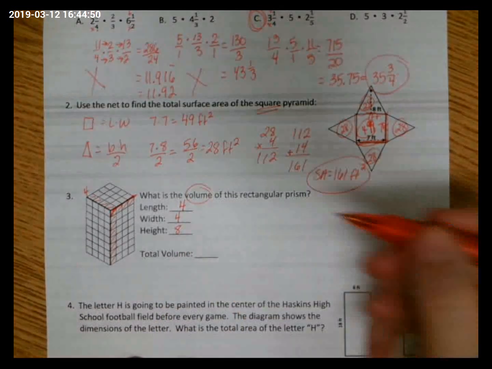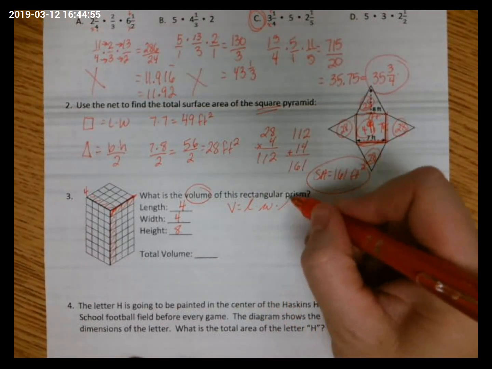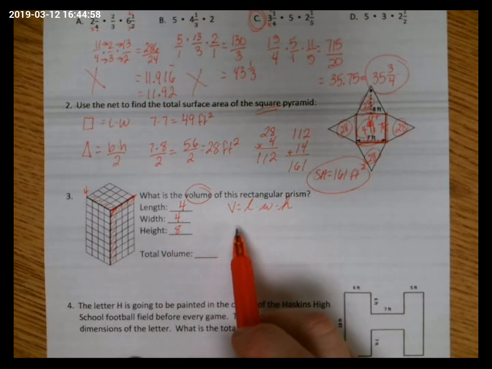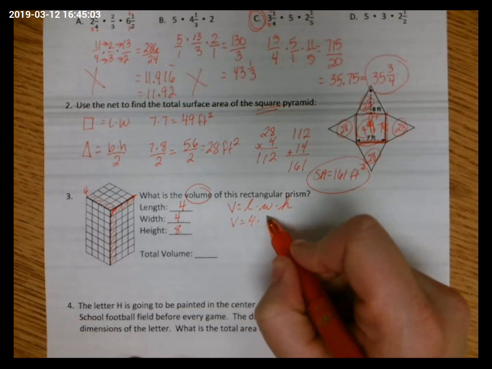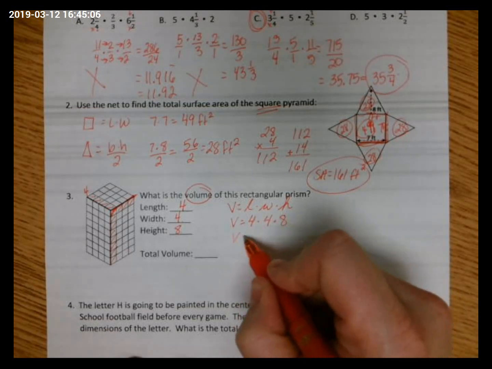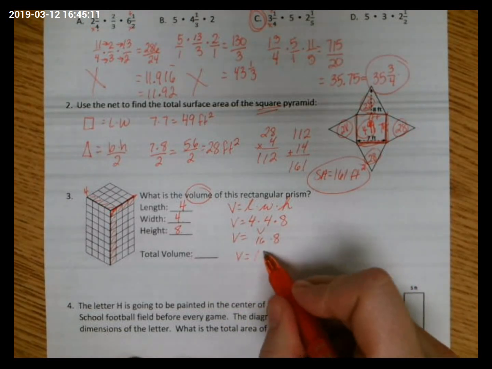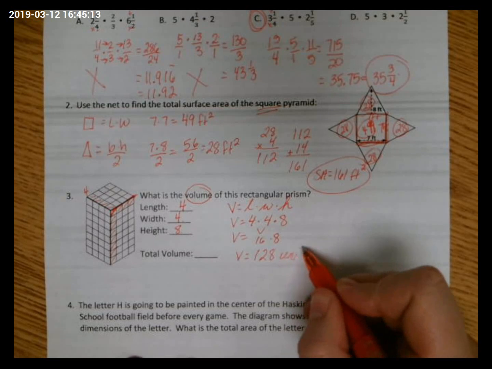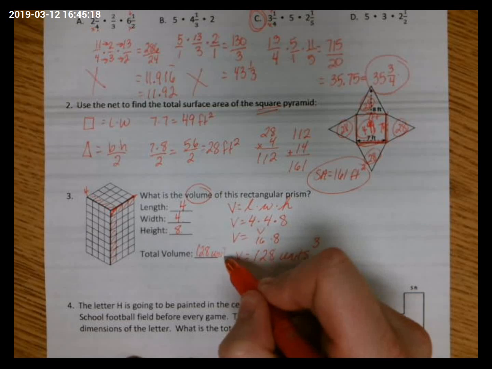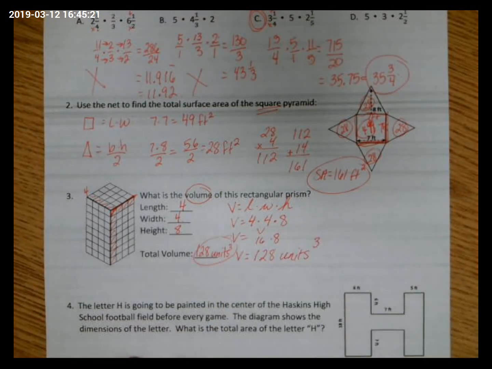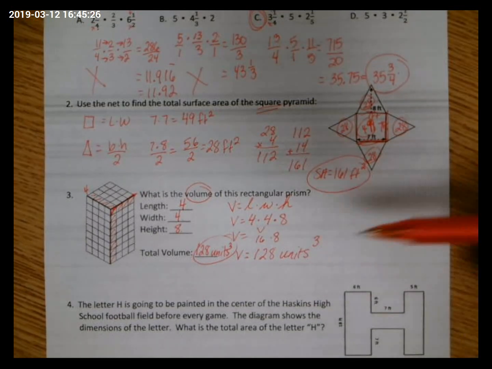They're asking me to find volume. My formula for volume, length times width times height. So all I'm doing is substituting in my numbers and then doing the math. 4 times 4 is 16, times 8, 16 times 8 gets you a total volume of 128 units cubed. 128 units cubed. And we're telling them that it's units because we don't know if it's centimeters, inches, or what unit it is. And remember, it's a cubed unit.